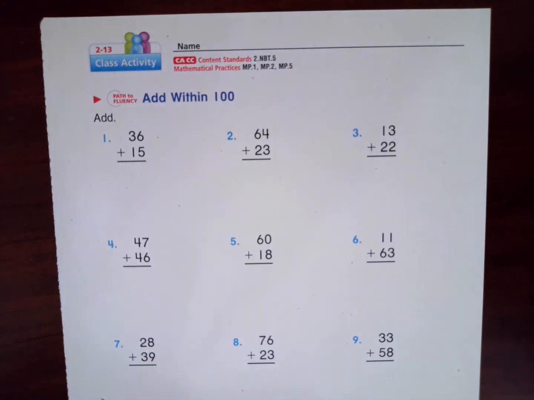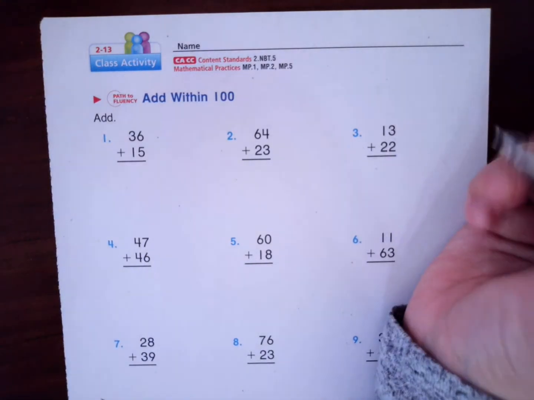Okay, here we go. So number 1, 36 plus 15. I'm going to do new groups above. That is my preferred method. Again, you can do any method you want throughout this. Just we're not using the drawing method because you need to focus on some sort of method with the numbers.